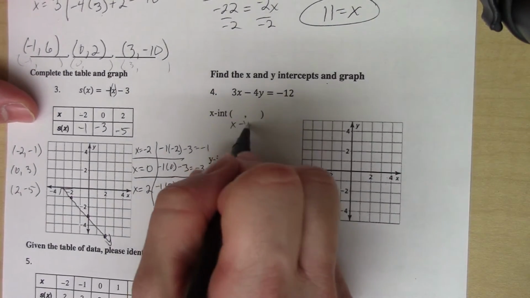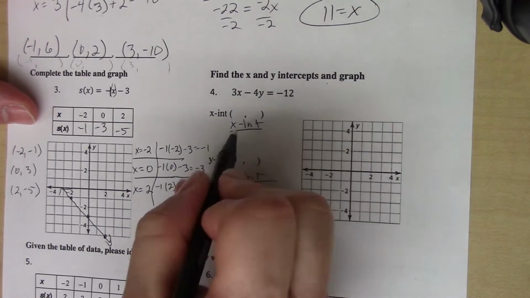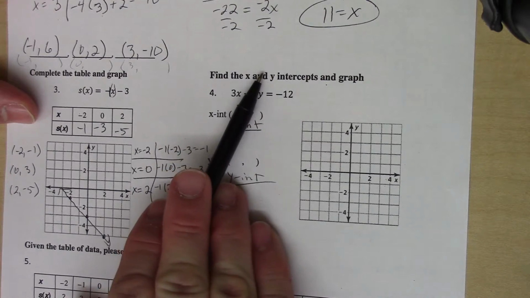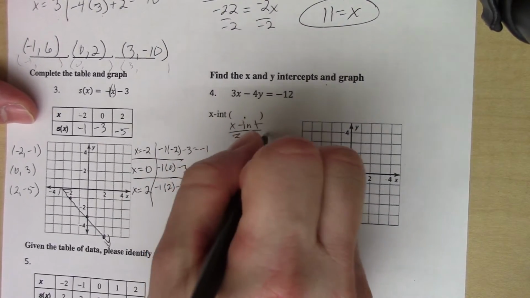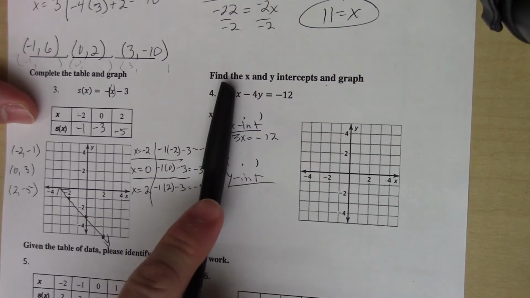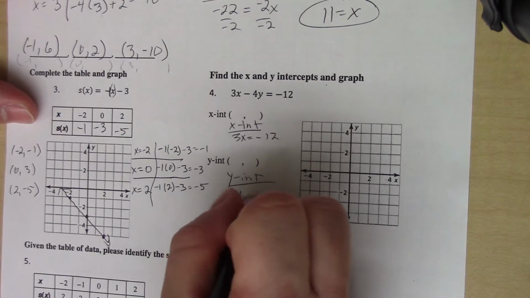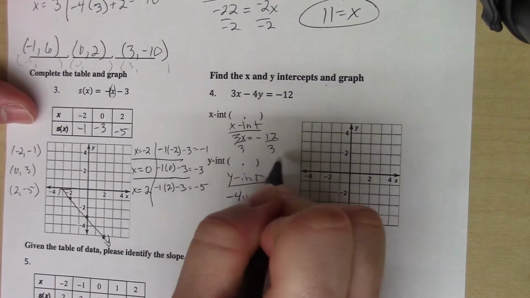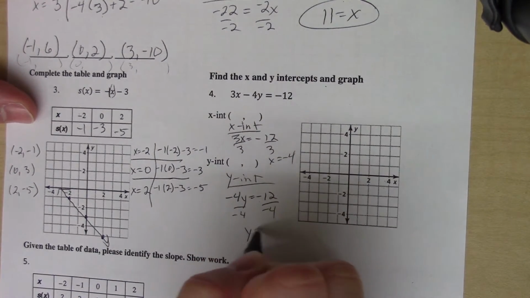Number 4, x and y intercepts. These are the ones where we just went x-int and y-int. When it's the x-int, we said we could cover this up. It's the cover-up method, and all we've got to do is set that up. So 3x equals -12. For the y, I would cover that up. Now look, there's a minus sign there, so that means -4y equals -12. On both of them, I would just divide. I'd get x equals -4 and y equals 3.